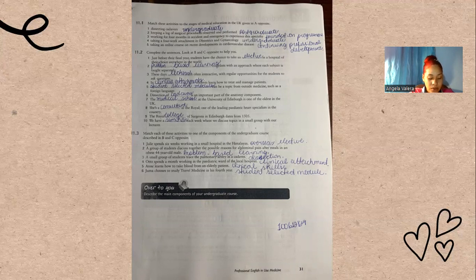You may choose to study travel medicine in your 4 years: student-selected module.